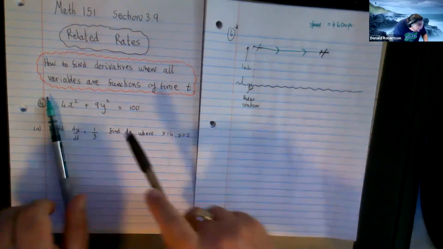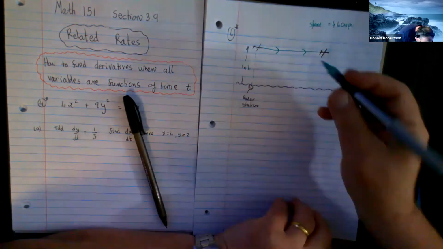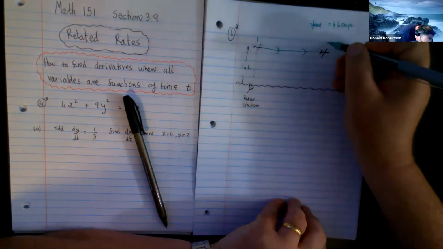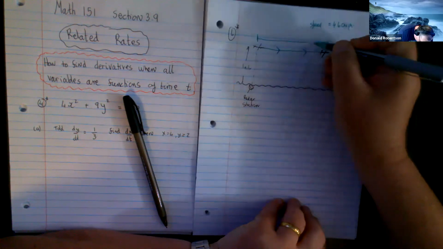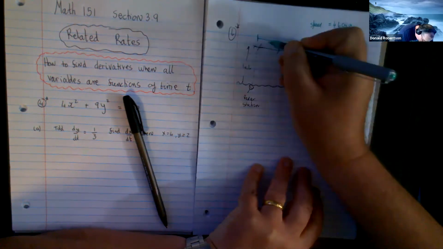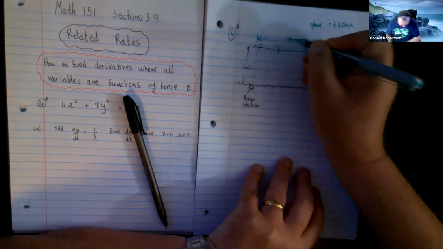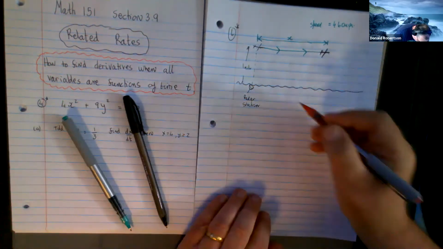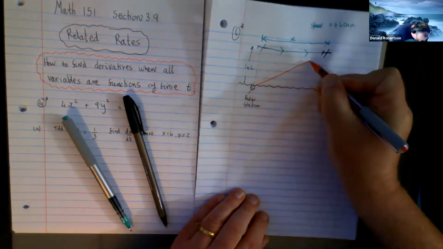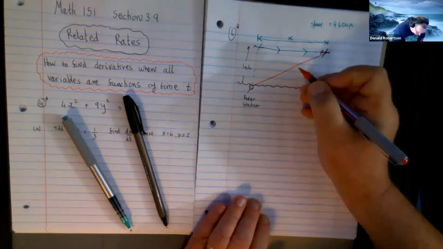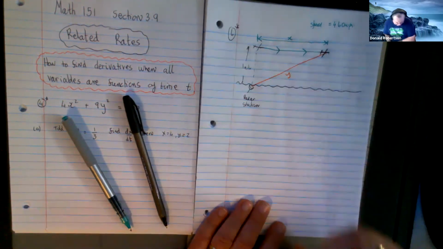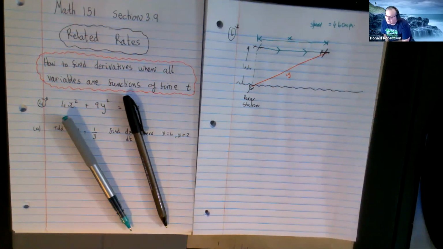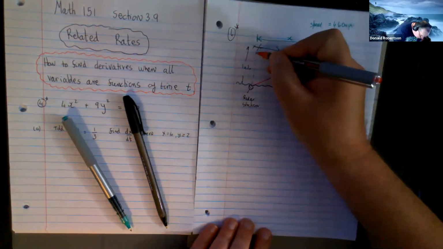I'm going to set up some variables for things I don't know. Right now, this distance here is unknown, so I'm going to call this distance x. And I don't know this distance, so I'm going to call that distance y. I'm basically just putting labels on unknown lengths. Do you notice that what I've created here is a right angle triangle?